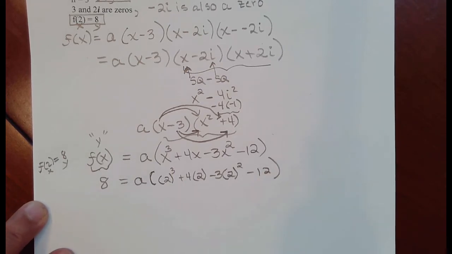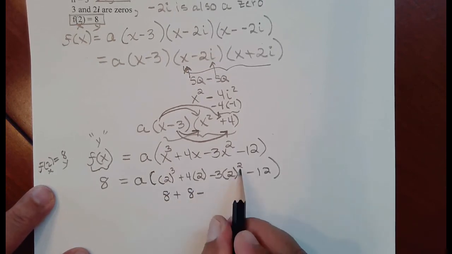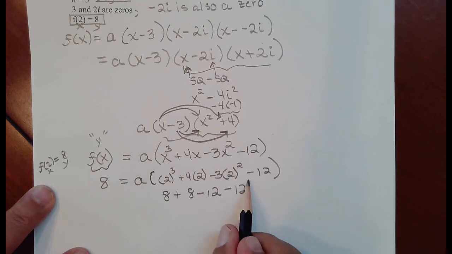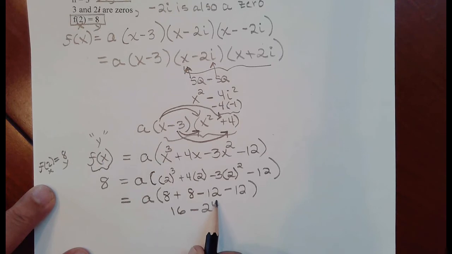And you can use your calculator to help you get that simplified, but it's 8 plus 8. Then this is 4 times 3, negative 12, minus 12, times a. Okay, so this is going to be 16 minus 24.